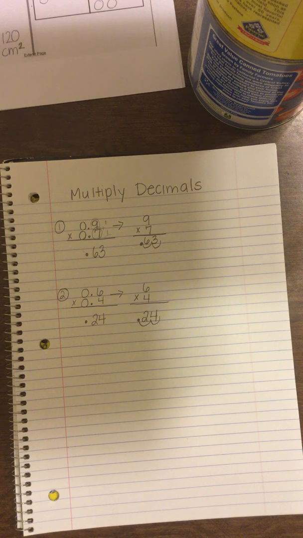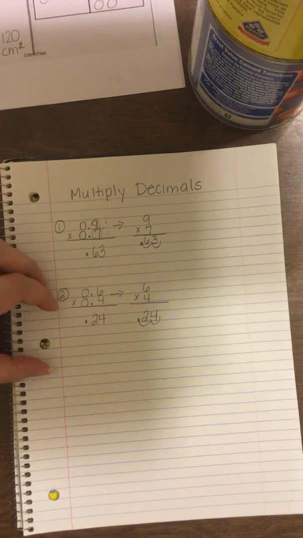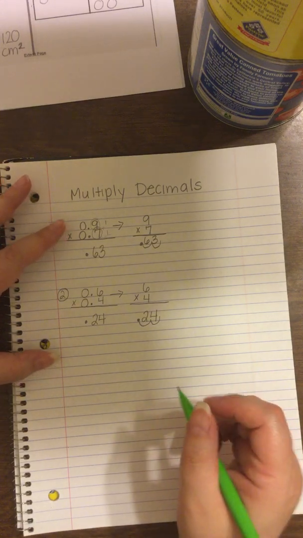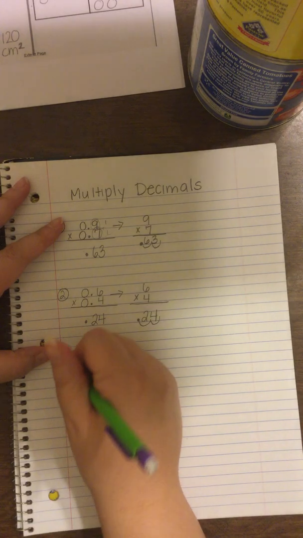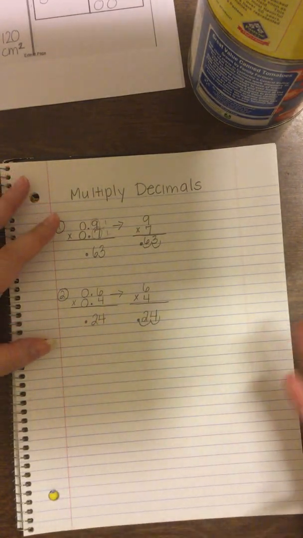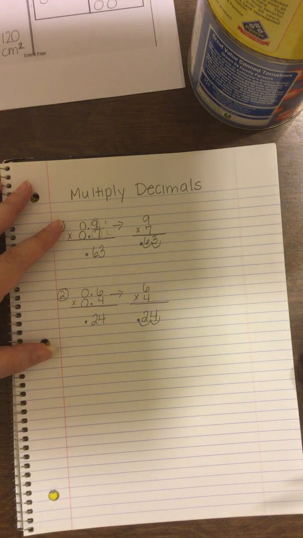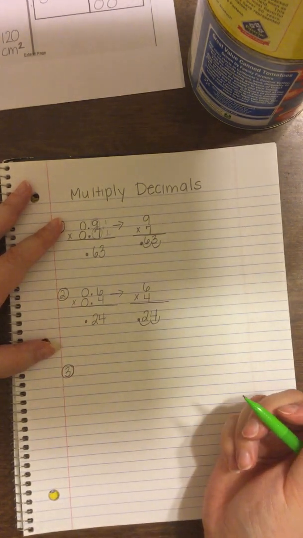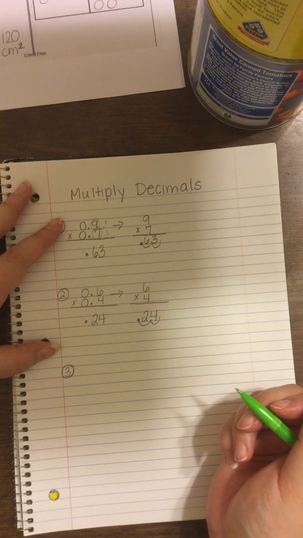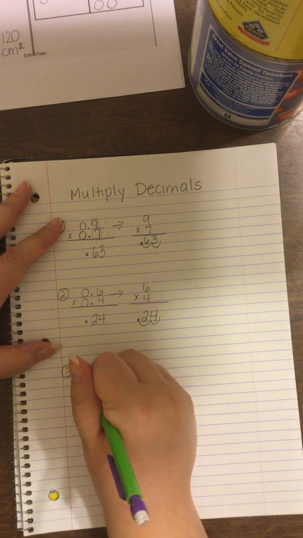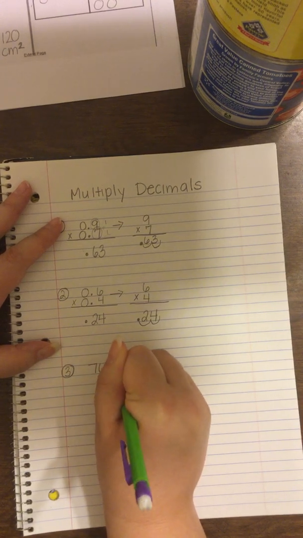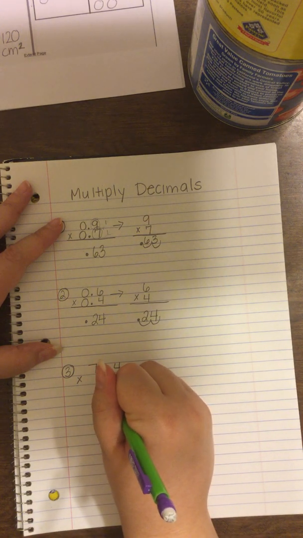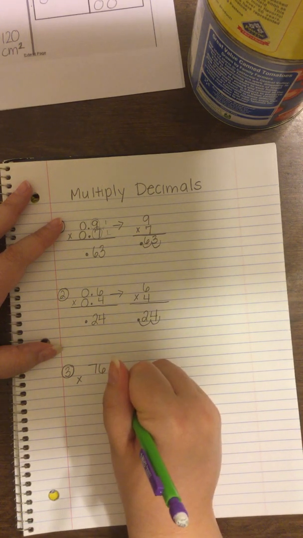All right, boys and girls, we're going to make it a little bit harder. We're going to step it up a notch. And this time I'm going to give you a problem with a whole number and fractions in the tenths or hundredths. So problem number 3, let's go ahead and make it 76 and 4/10 times 5/10.